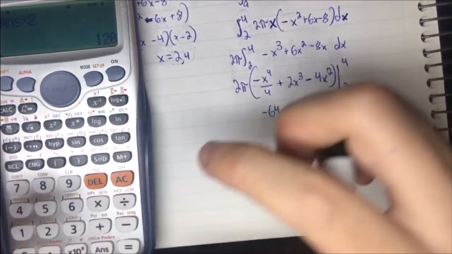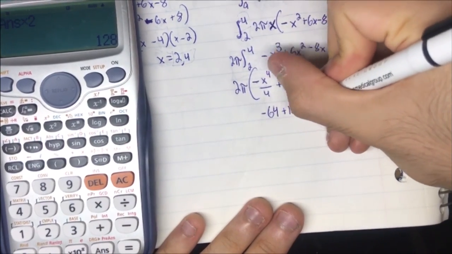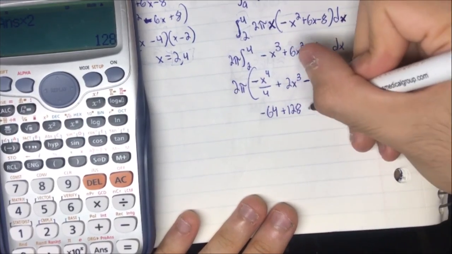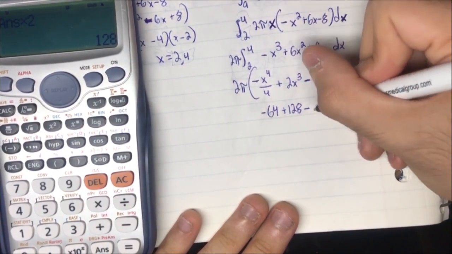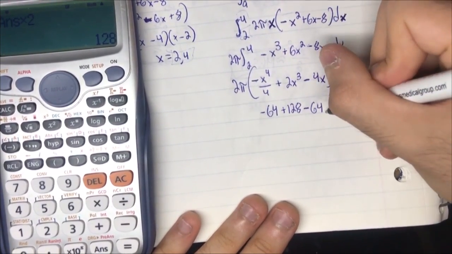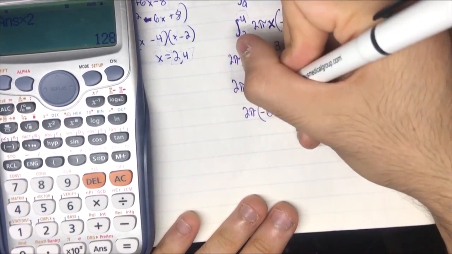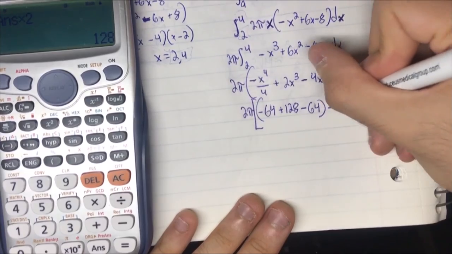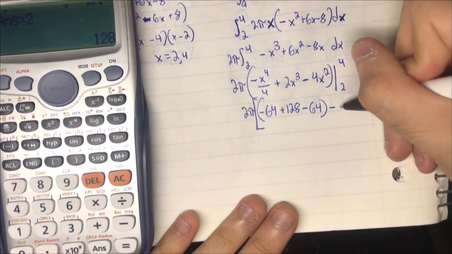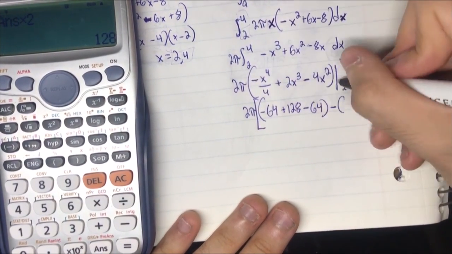64 times 2, 128, cool, plus 128, and then minus 4 times 4, 16. 16 times 4 is 64. Awesome. So this is going to be all 2 pi. We'll just take out the 2 pi from everything here. Alright, so next is, boom, plug in the 2.